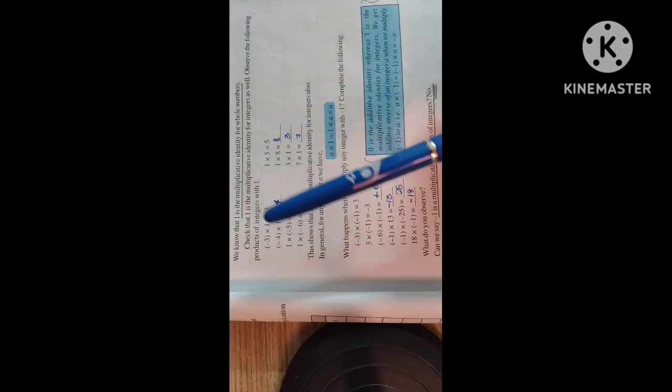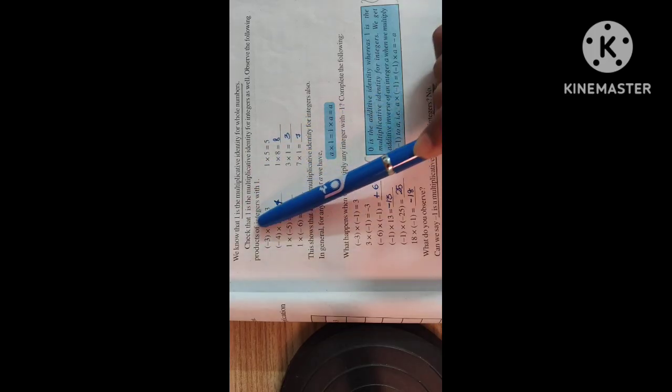So next, we'll see multiplicative identity. We know that 1 is the multiplicative identity for whole numbers. Check that 1 is multiplicative identity for integers as well. As this is multiplicative identity for whole numbers, we will also check whether it's multiplicative identity for integers as well. So, they have given a few patterns that show whether it is also multiplicative identity for integers.